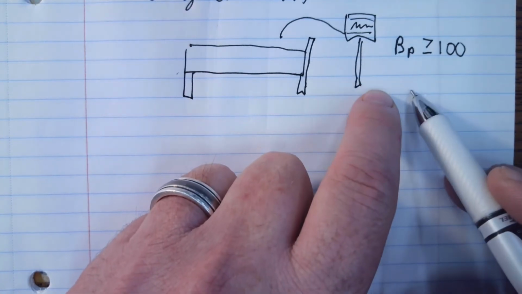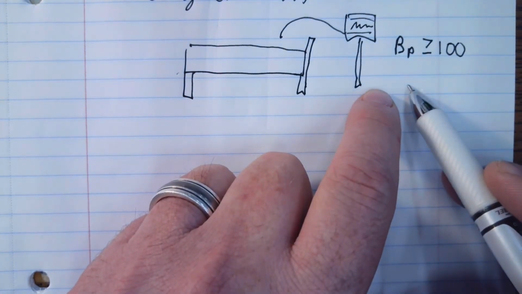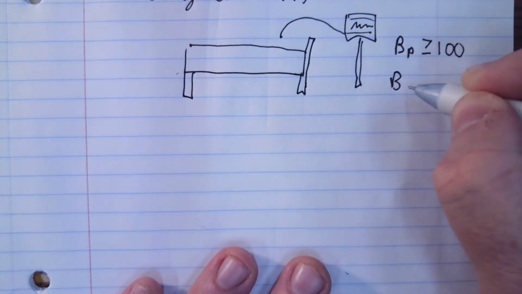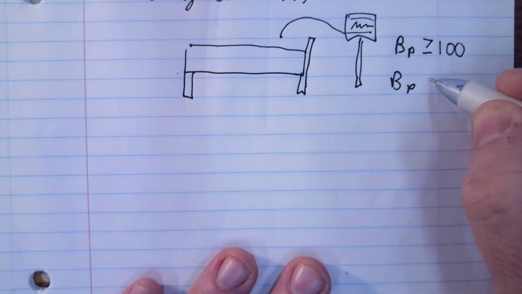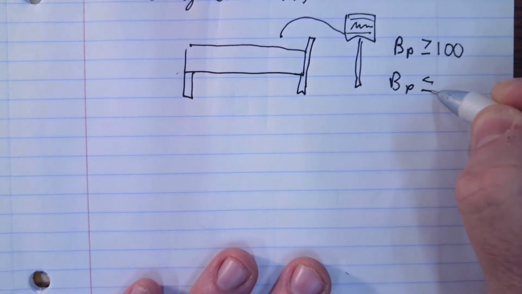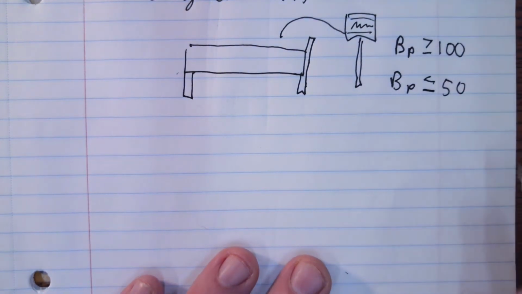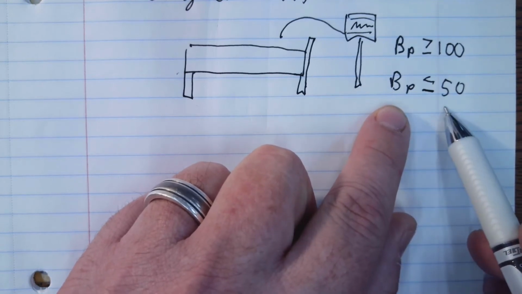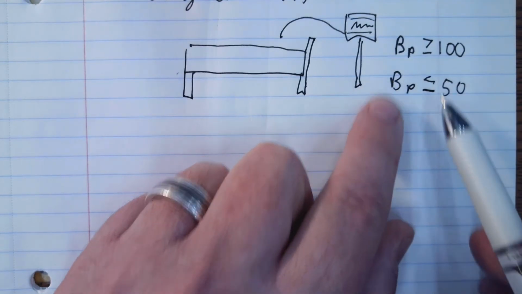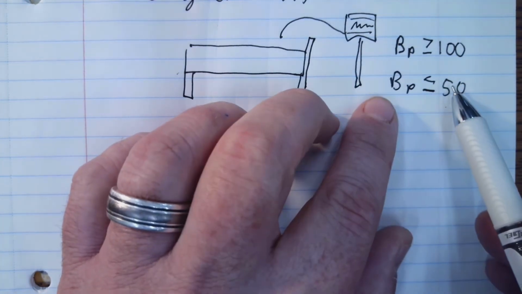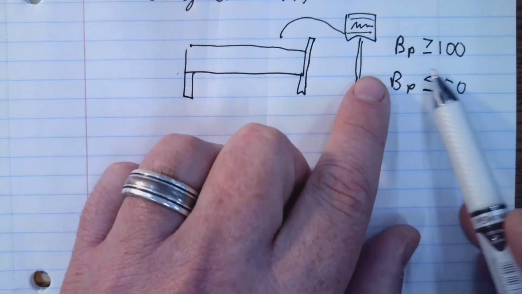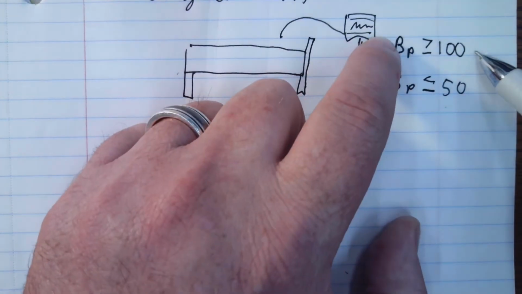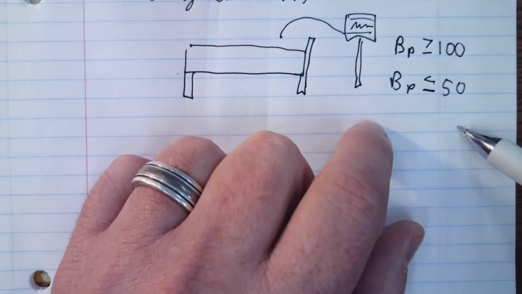But what if your blood pressure is at 0? What happens? You are not very much alive. So I might want to set the alarm also to go off if I get below 50. This is a case where we want an or in real life. We don't want the alarm to go off all the time, do we? We want it only to go off if it's too high, or too low.